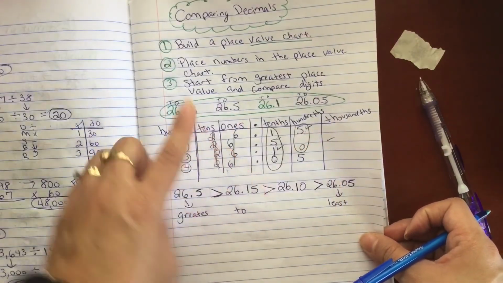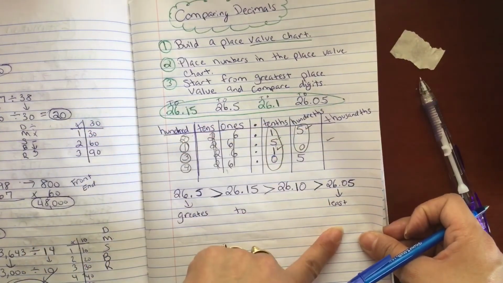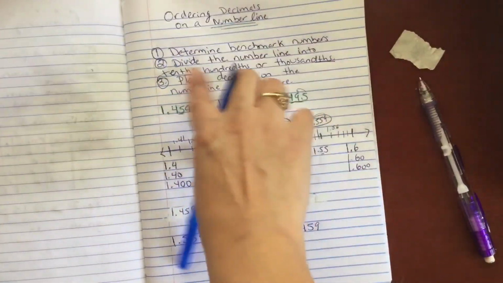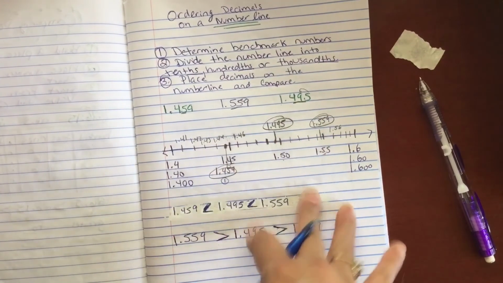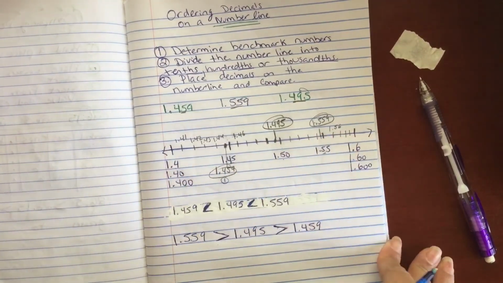Right? So you could use the strategy that we used on the previous lesson with your place value chart. If you like using this strategy like I did, comparing each number on the place value chart, perfectly fine. Or using the number line. If you like this one, perfectly fine. Either one strategy that you choose, whichever works for you.